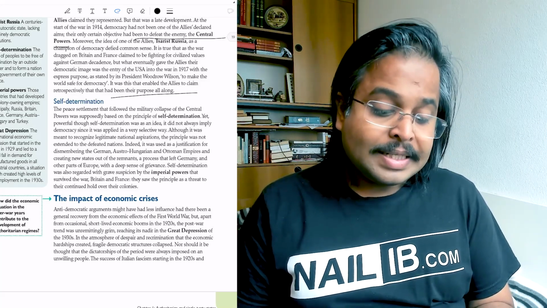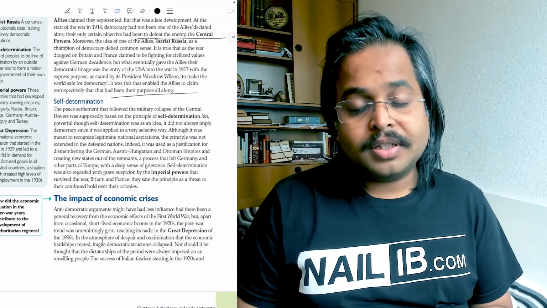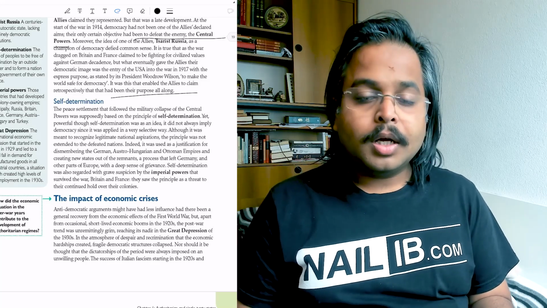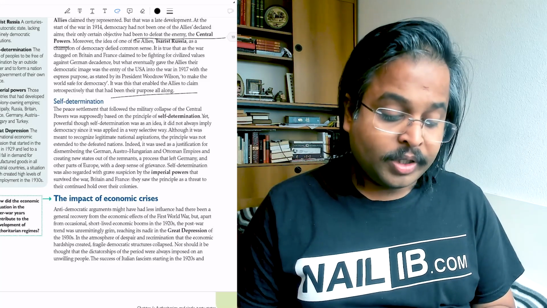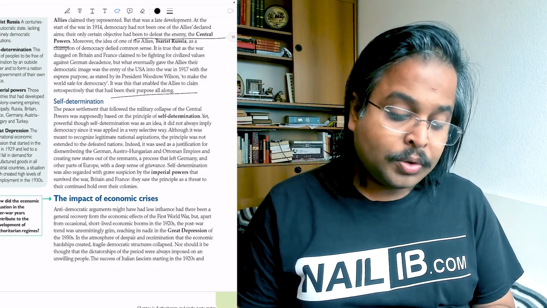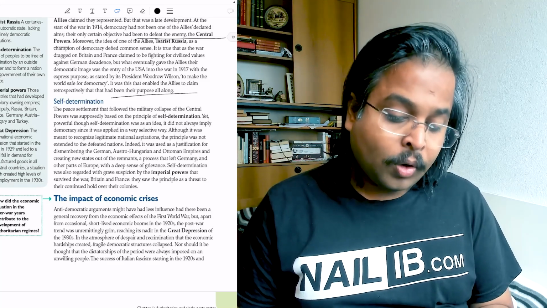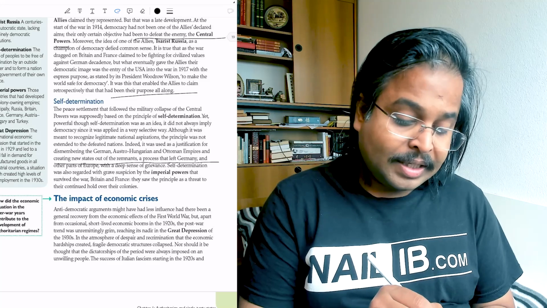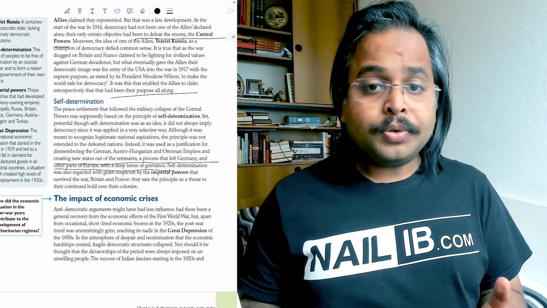Although it was meant to recognize legitimate national aspirations, the principle was in fact not extended to the defeated nations at all. The idea was that everybody would get a chance to be self-determined, but the defeated nations were never given an opportunity for self-determination. Indeed, it was just used as a justification for dismembering the German, Austro-Hungarian and Ottoman empires and creating new states out of the remnants, a process that left Germany and other parts of Europe with a deep sense of grievance. So why do you use self-determination?